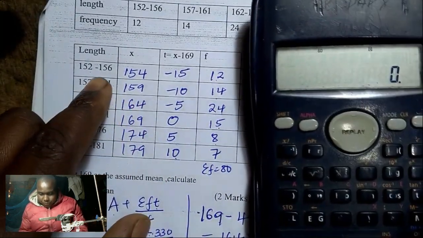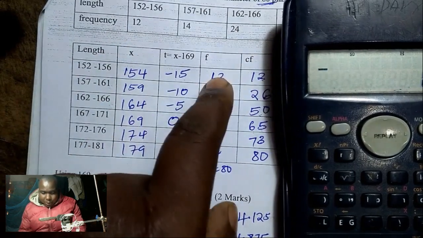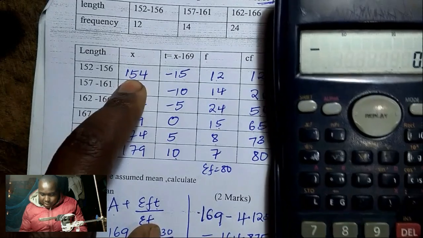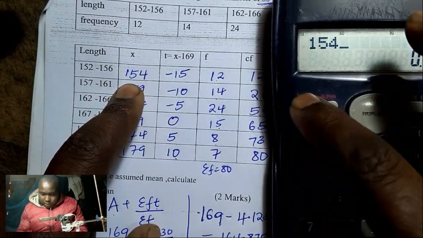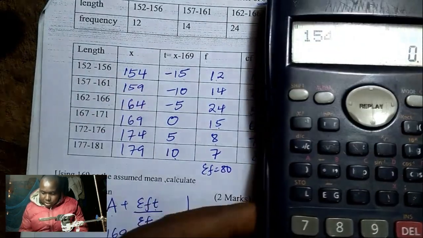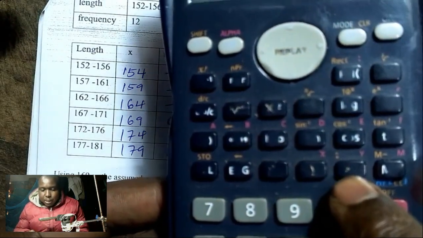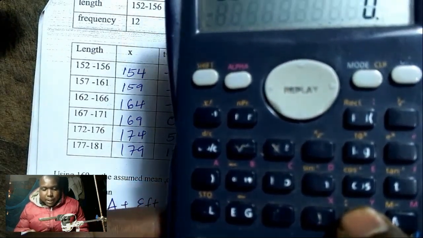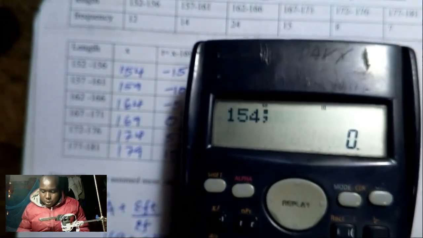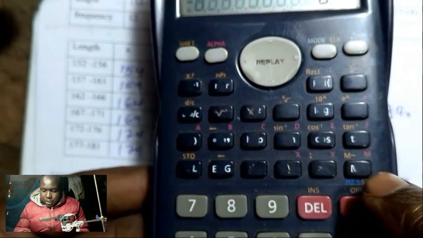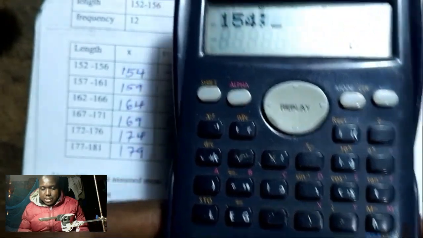So we are going to use the X and the frequency only. So the first X is 154. You press 154, shift, and then this comma here. The comma which is here imepotea, lakini kuna comma inakoanga hapa. Ukifinya ambayo inaleta hii comma. Sasa kunaona hiyo iko hapa karibu na hii M. Hii M plus nyuma yake ndio hiyo imepotea, but you can see what I'm doing.